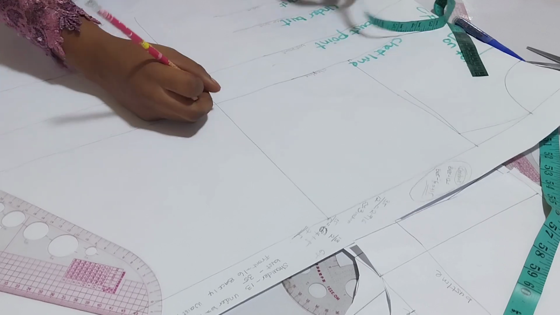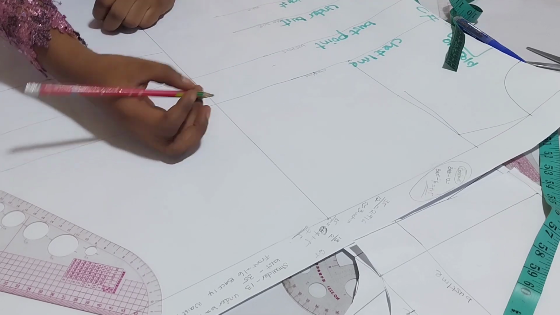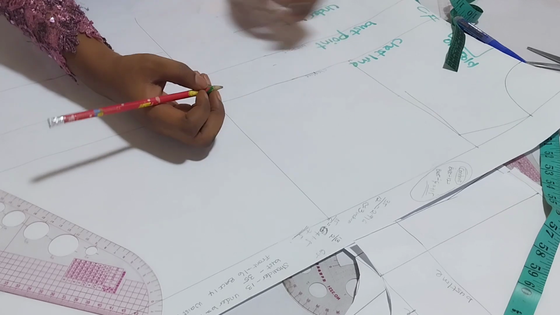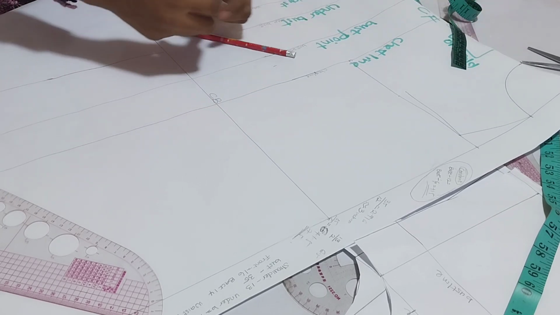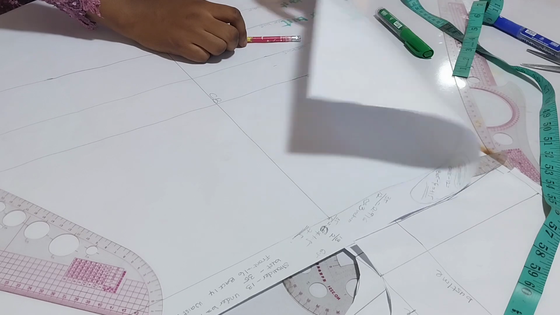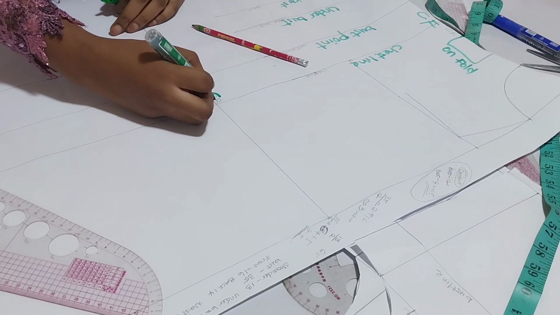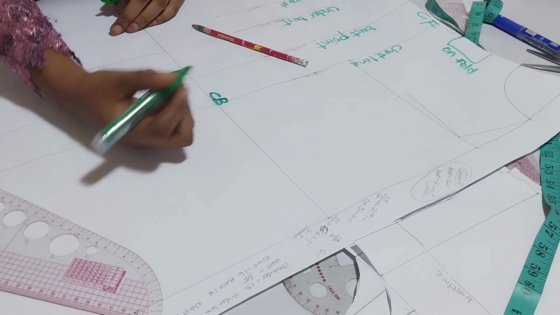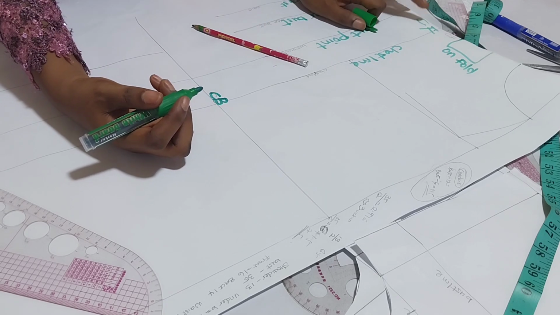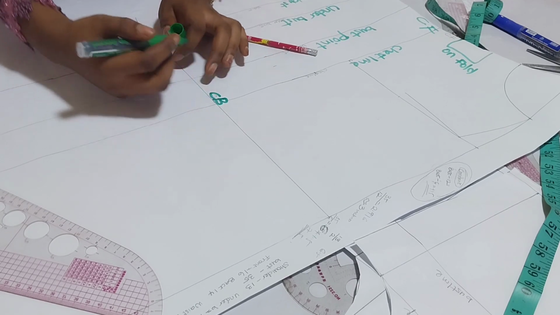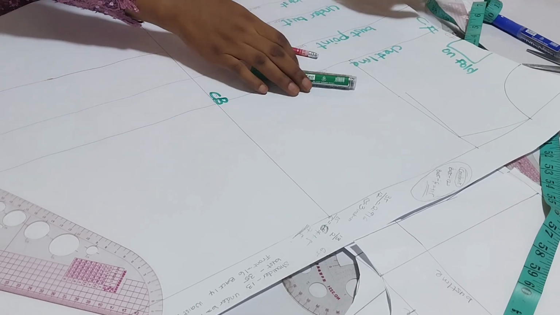Okay, this will also be our center back. Center back, we call it CB. I think I should use a marker to make it bold. Our center back, this is CB. So here is CF, center front, while this is CB, the center back.